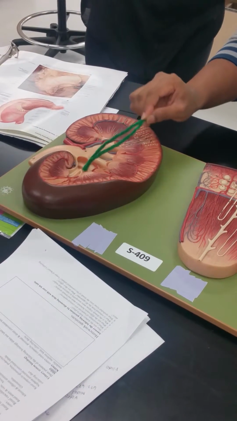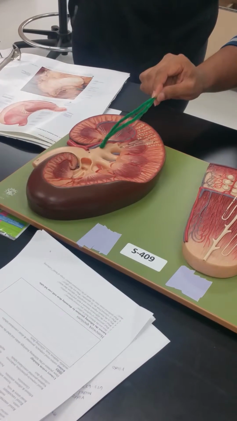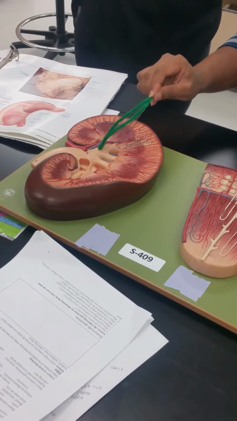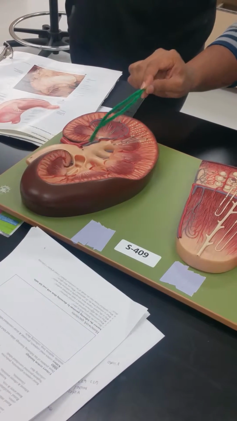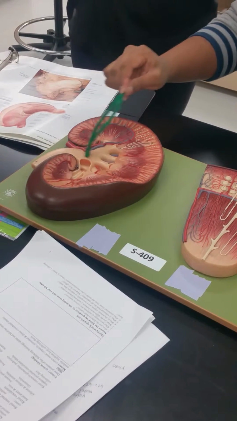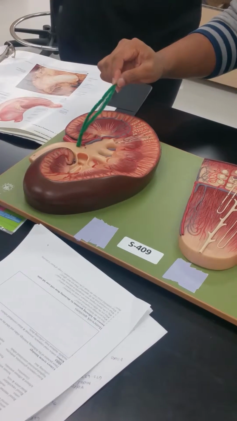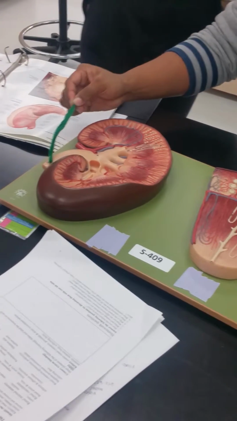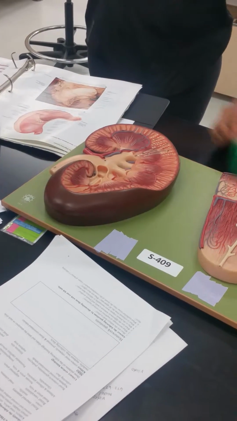And where you see multiple minor calyces merge together, the bigger tube is a major calyx. So minor calyx, major calyx, and where majors merge together, this really big area is called a renal pelvis. And the pelvis, when it tapers, starts to form a ureter. So then on to the blood vessels.